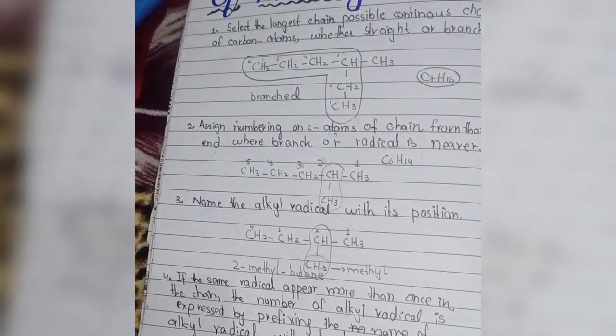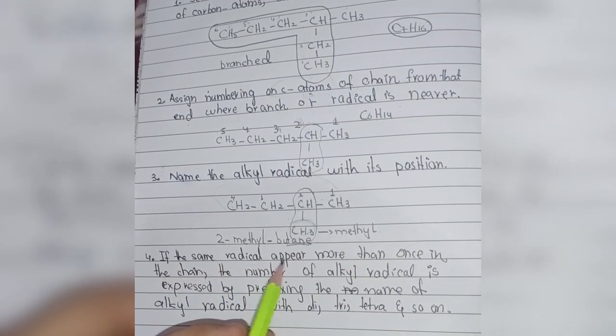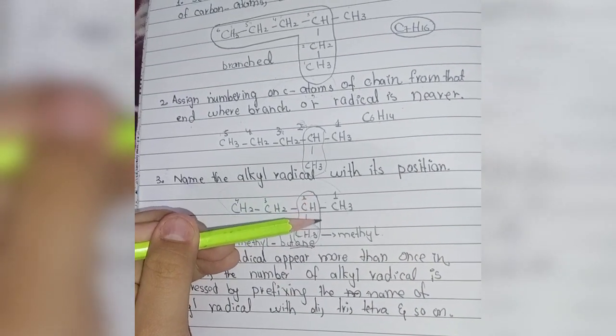So here I wrote the fourth rule. What they are saying is, if the same radical appears more than once, like here we have this one radical, you can say this is a radical.